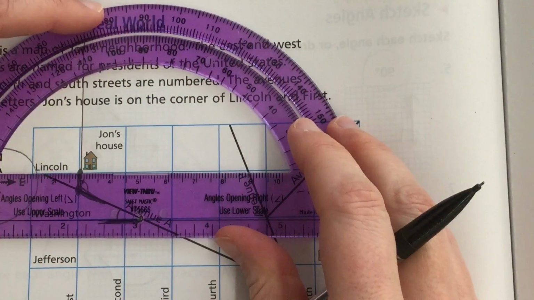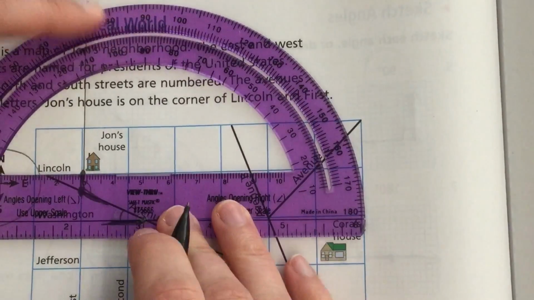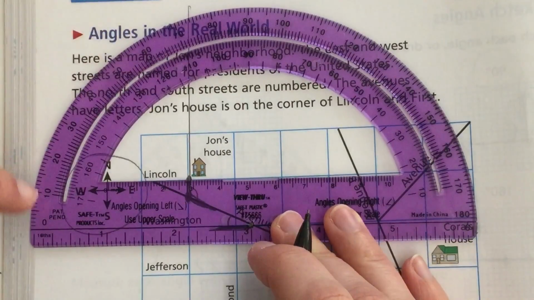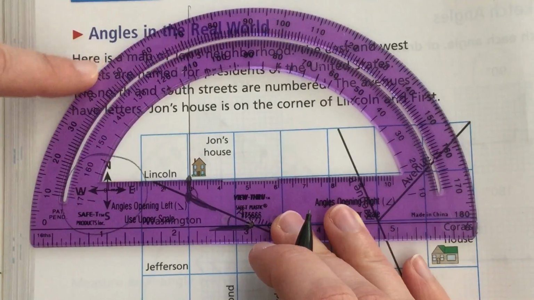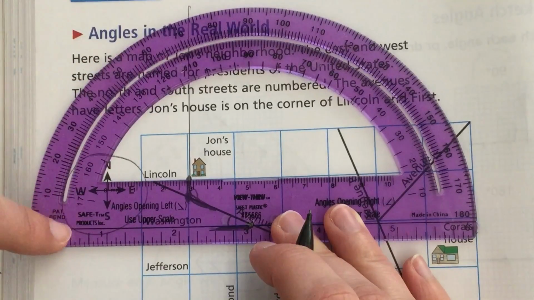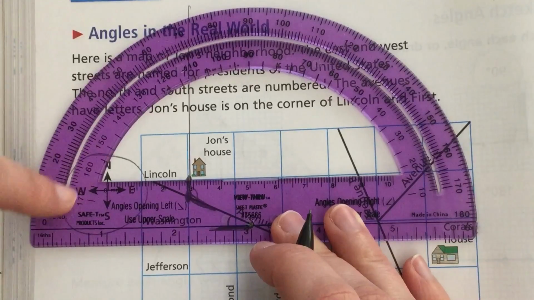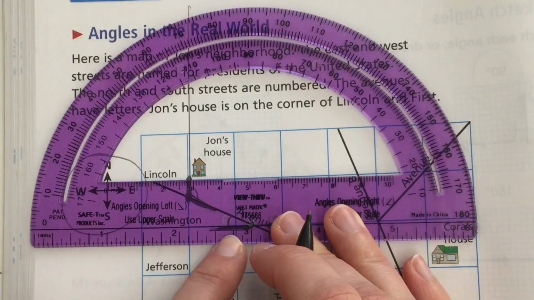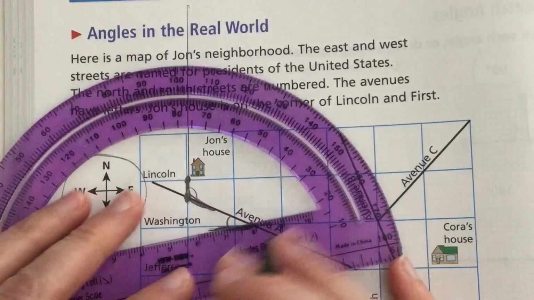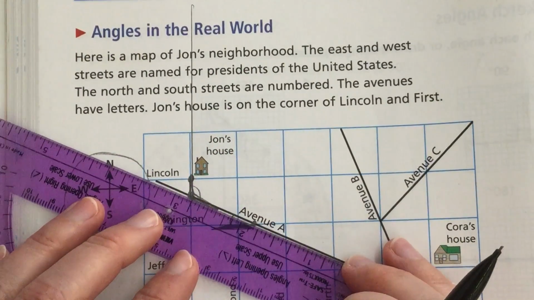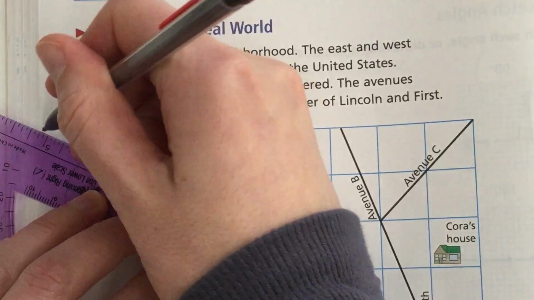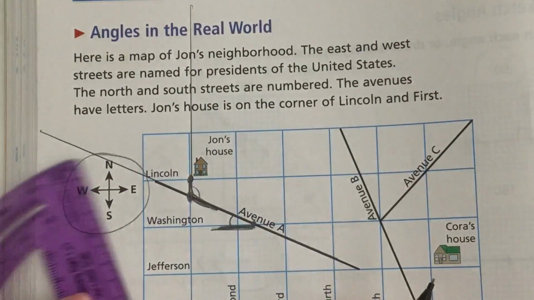Line this up. Starting over here, I'm looking at the 0 and going up these measurements. I'm not going to start on the inside because that's 170, 160. Those are too big. So I'm going from this to the line here. Once again, I should probably extend this line so I can use my straight edge on the side of my protractor to extend it.